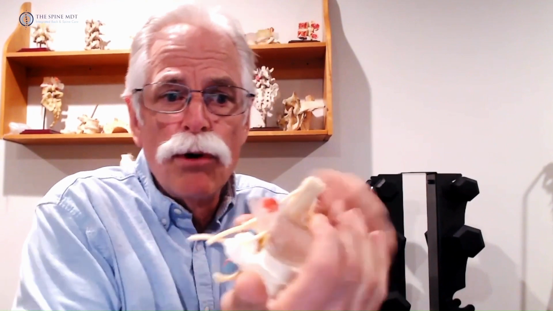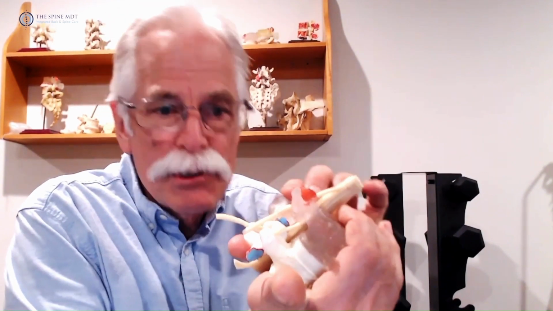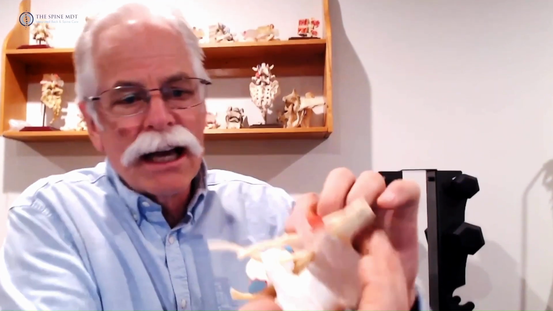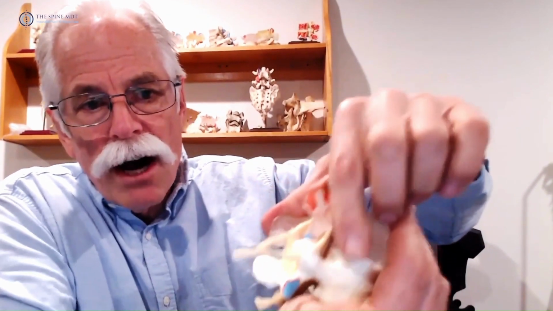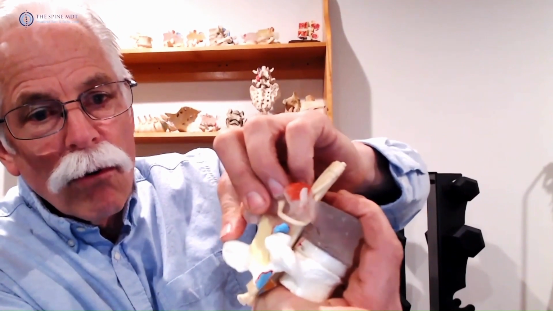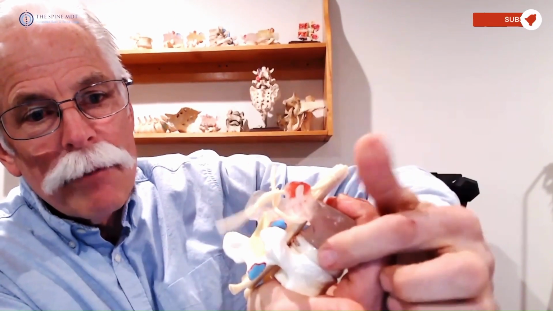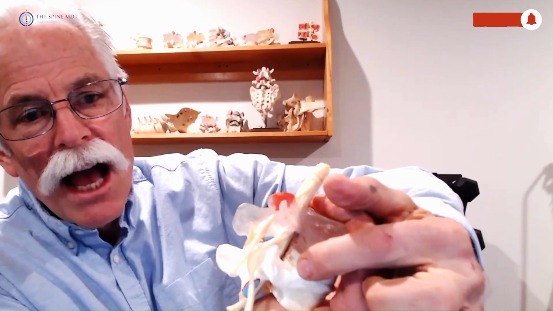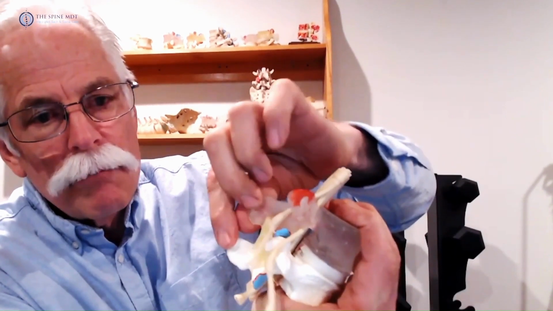But the combination is a lot of compression load, like picking up something heavy with poor form, and the spine is bent forward over and over and over again. And those collagen fibers delaminate. Now, when I squeeze the spine and bend forward, can you see the delamination opening up there? And I'm driving the gel posteriorly.